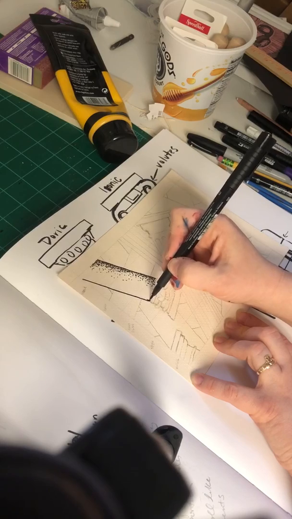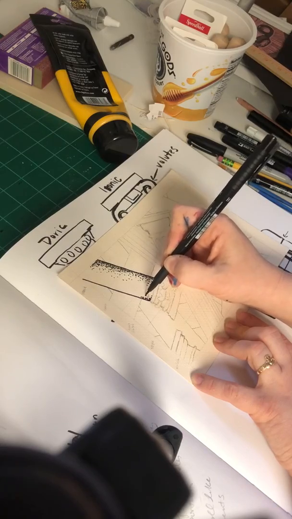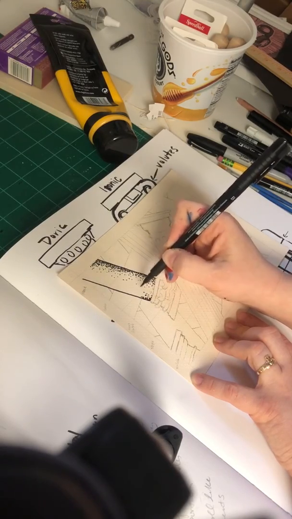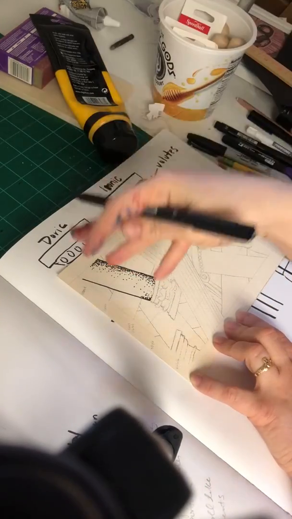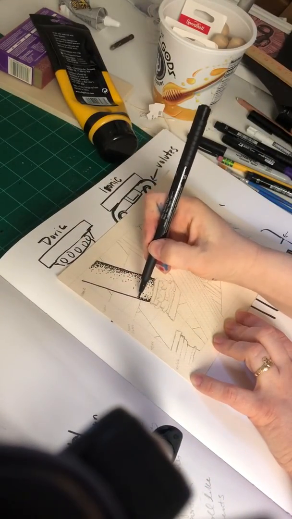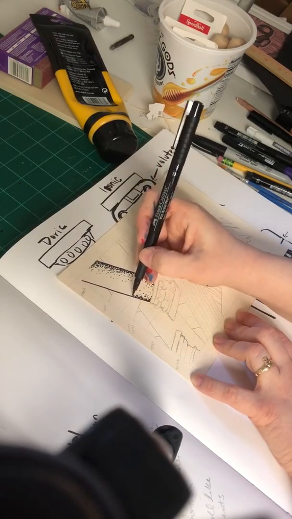And same on the other side. So as the light hits the column, I'm imagining a straightforward light source here. The light kind of bends and there's going to be a shadow on each side.